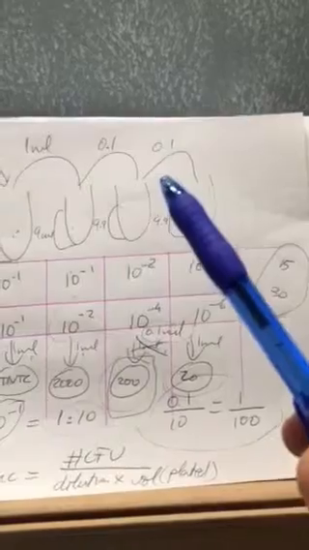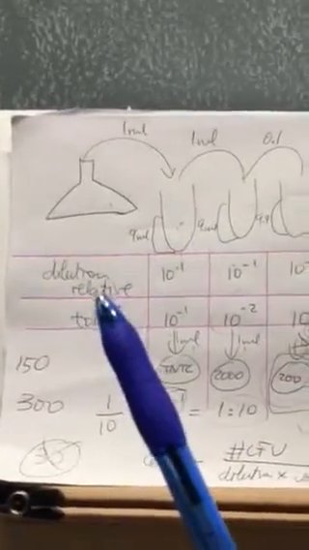You can plug it in your calculator to double check so you can see it for yourself if you like. And then same thing here. We're doing it again, 10 to the negative 2. Now make sure you keep those things separate. Relative dilution versus total dilution. 10 to the negative 1 for this first one. Negative 1 plus negative 1 is negative 2. Negative 2 plus negative 2 is negative 4. And negative 2 and negative 4 is negative 6.